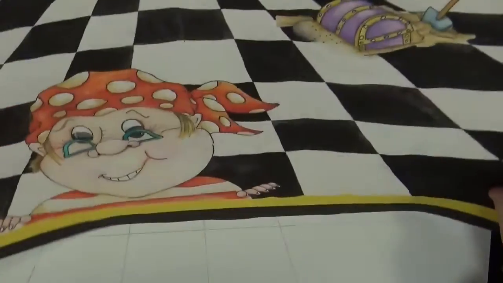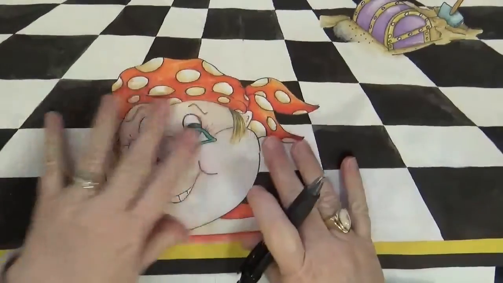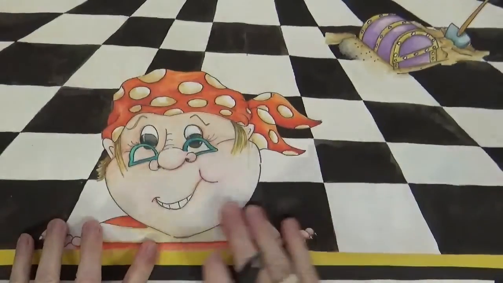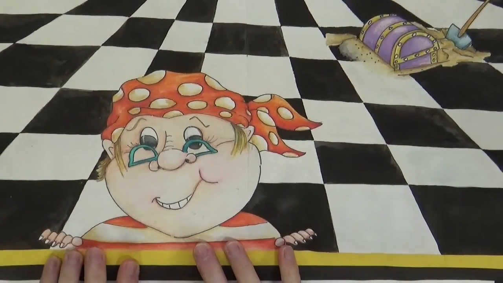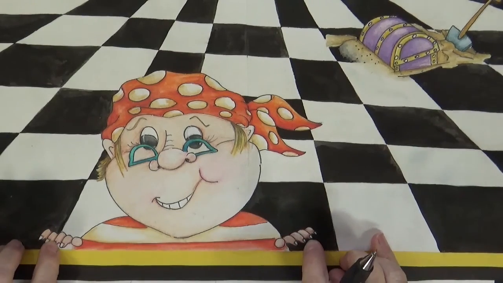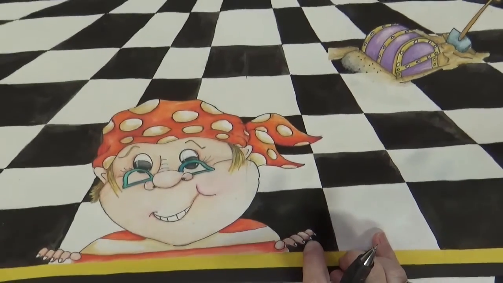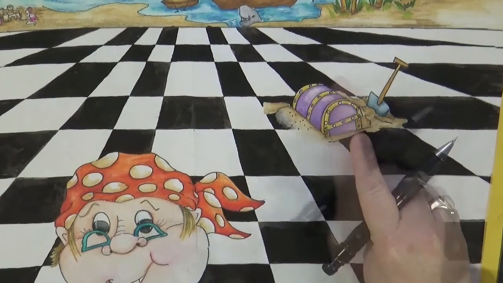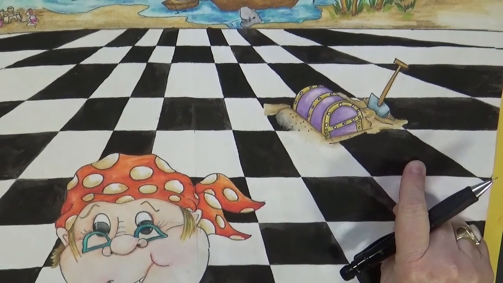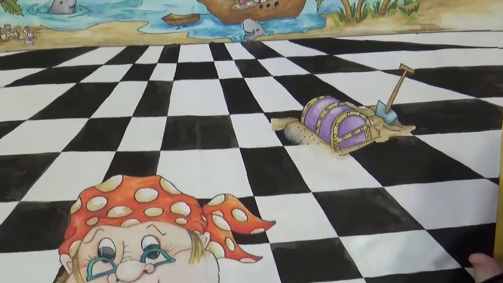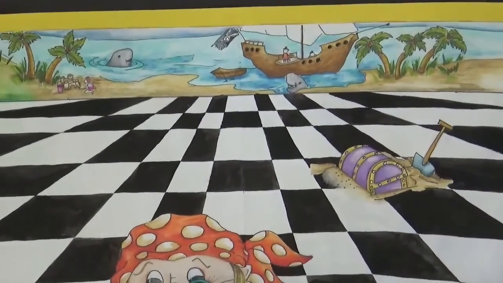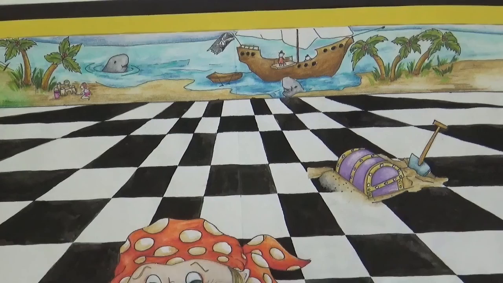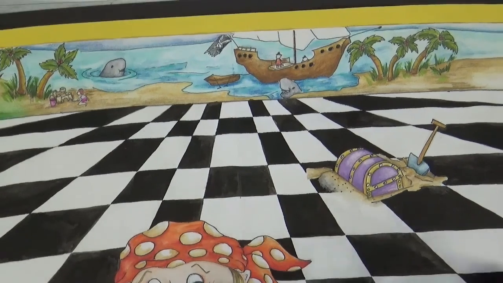So for example, my pirate, I have him, and he's off-centered. I don't have him perfectly centered. He's got his little hands as if he's peeking up over the edge of the paper. I put my little buried treasure here in the center, and then in the background I added my pirate ship.